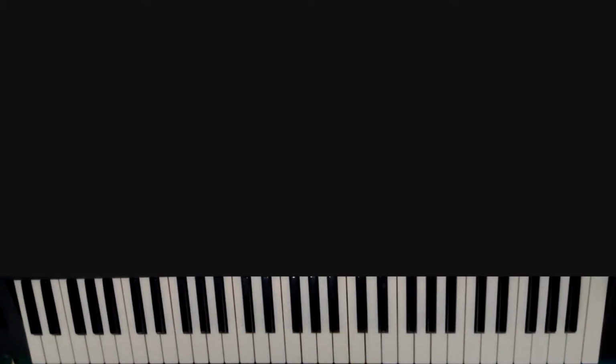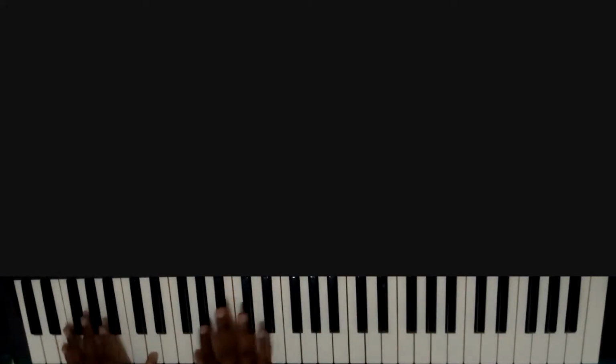Then when you're comfortable doing this, combine both hands. So start with one hand. Once you do it, do the other hand, then combine both hands when you're ready.